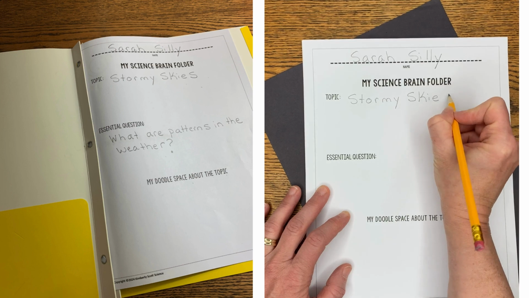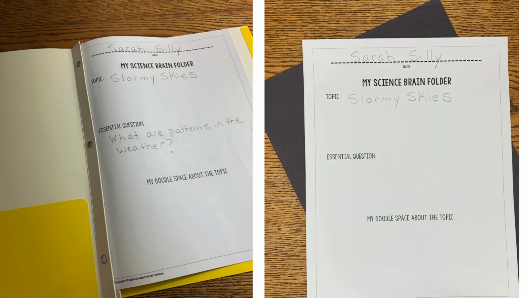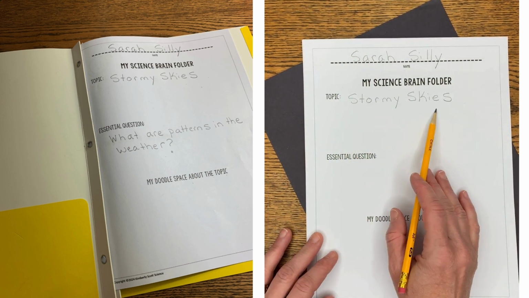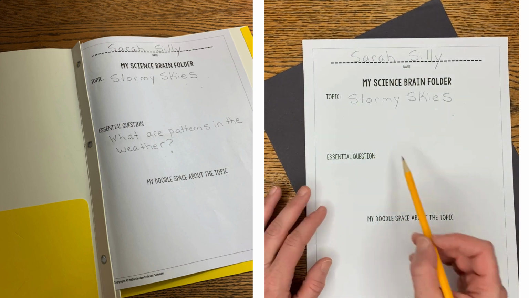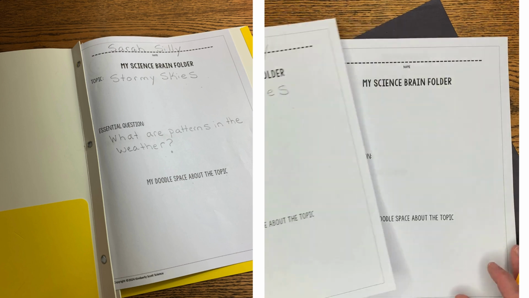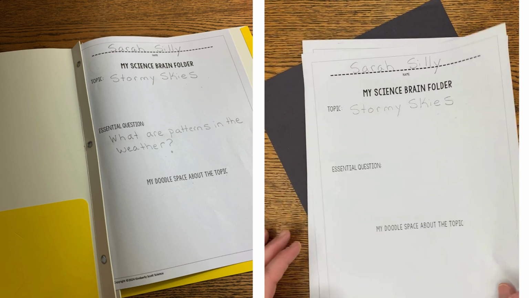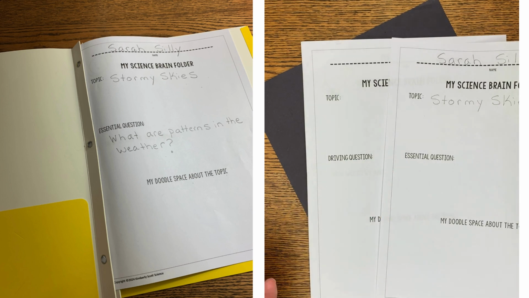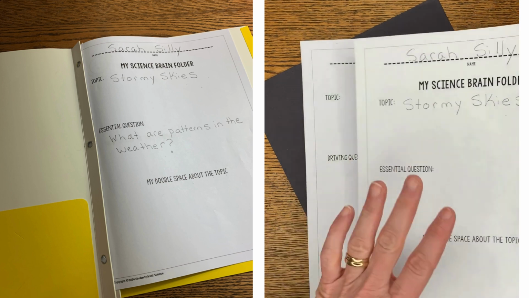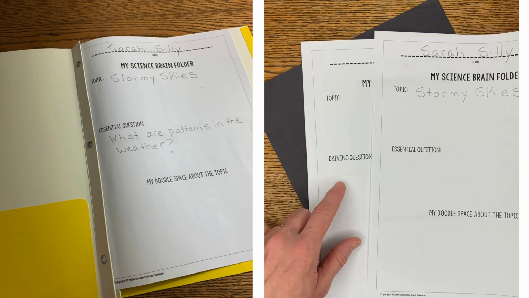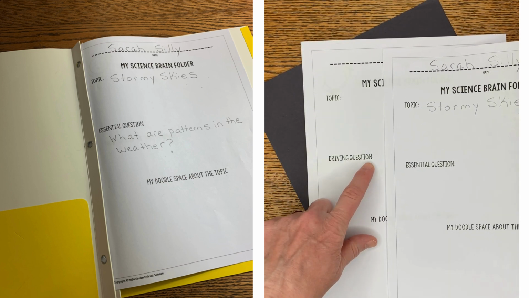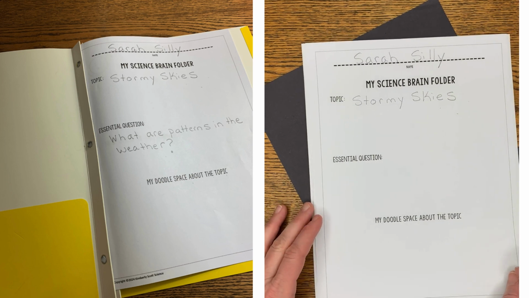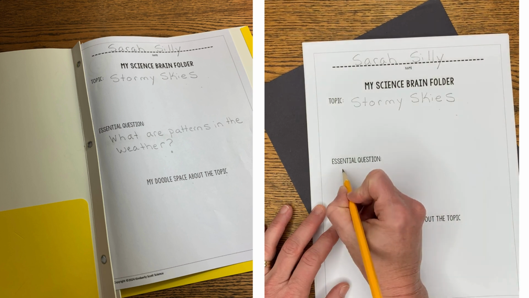So the My Science Brain folder cover includes where you put the topic. So if this was 3rd grade, this might be stormy skies. Then you have your essential question, and it's designed for inquiry-based learning. So your essential question is that overall question for the unit, or it also might be a driving question. So you'll see we included 2 pages, one that says essential question and one that says driving question. And then at the bottom, there is a my doodle space as well about the topic.